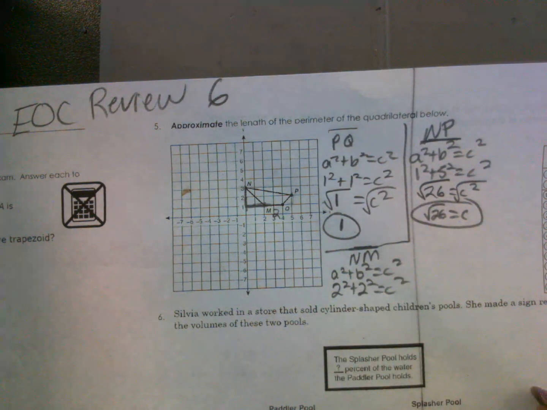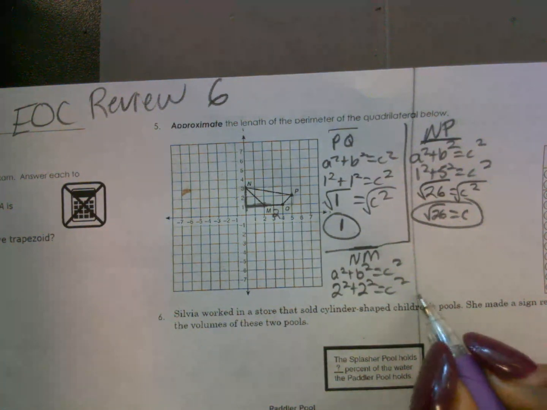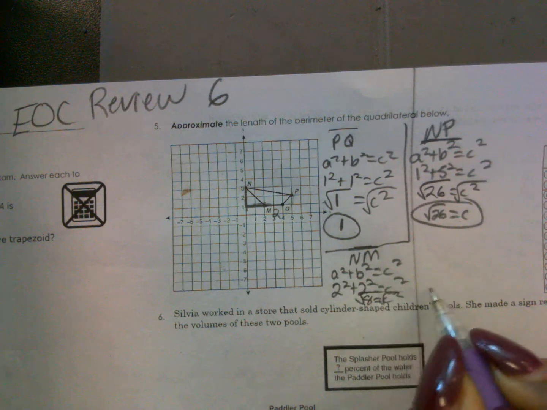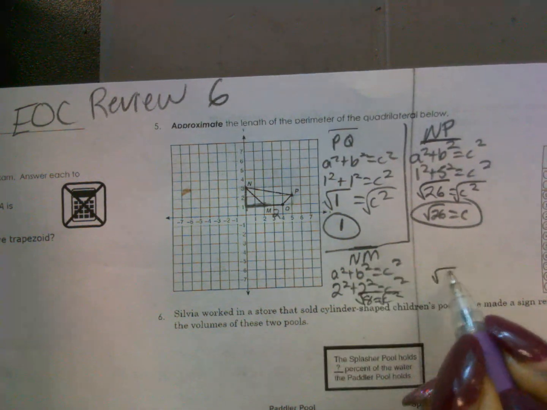All right, so what's 2 squared plus 2 squared? Type it in if you don't remember. 2 times 2 is 4. 2 times 2 is 4. What's 4 plus 4? So we got 8. So we got 8 is equal to c squared, square root. So this length is the square root of 8.